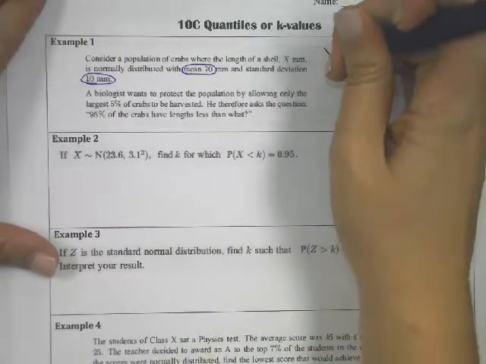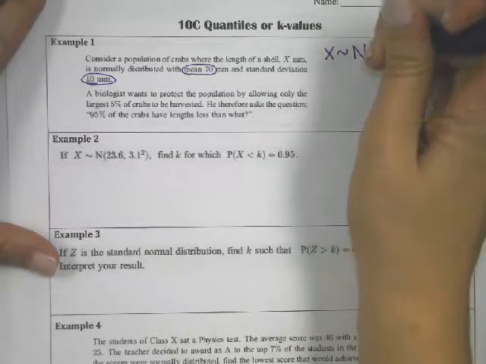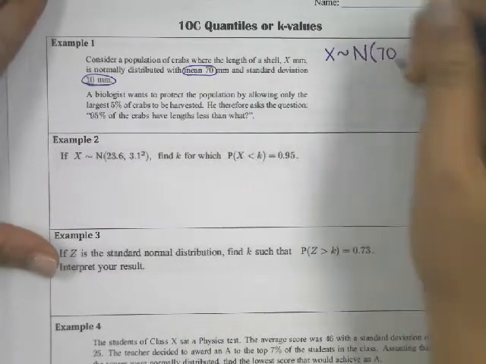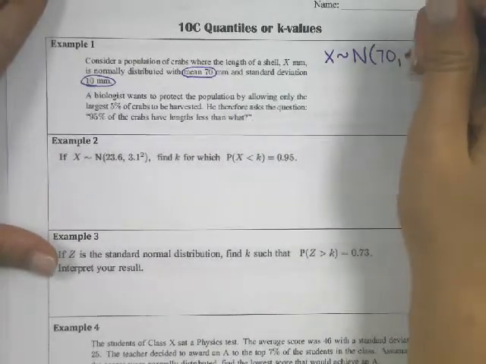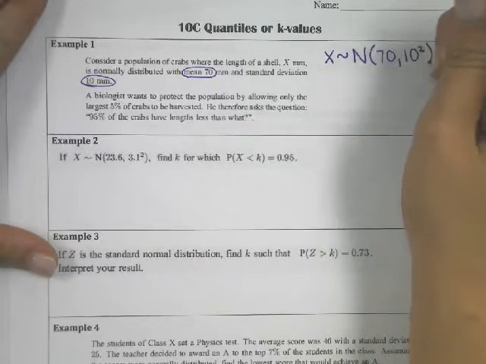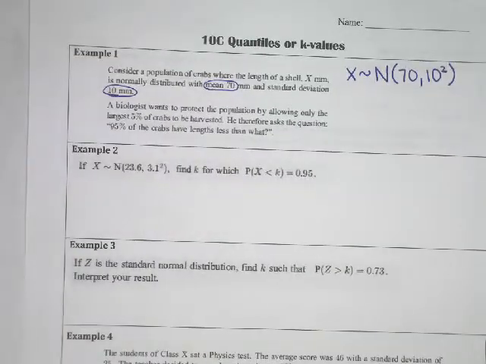Okay, so we're going to say that X is approximately normally distributed with a mean of 70, that's the first number listed, and then a standard deviation, we always put a squared on that, of 10. So what we're trying to determine is, it says a biologist wants to protect the population by allowing only the largest 5% of crabs to be harvested. He therefore asked the question, 95% of the crabs have lengths less than what?